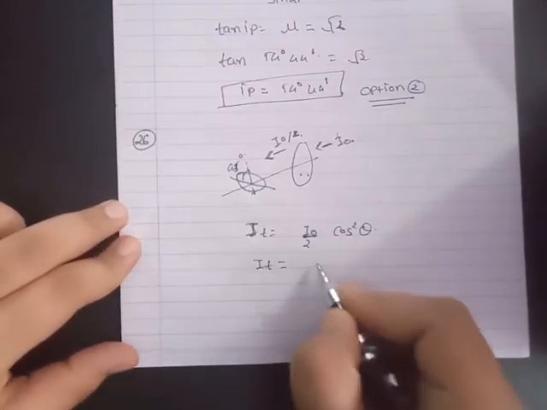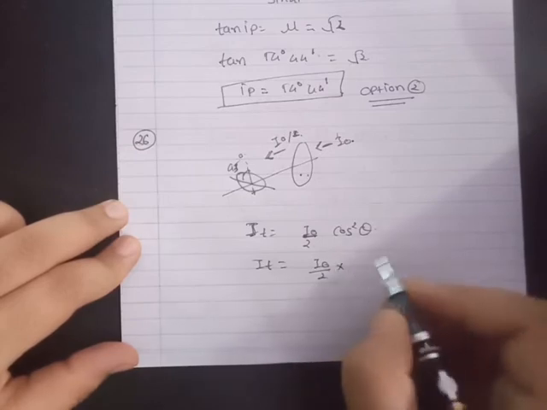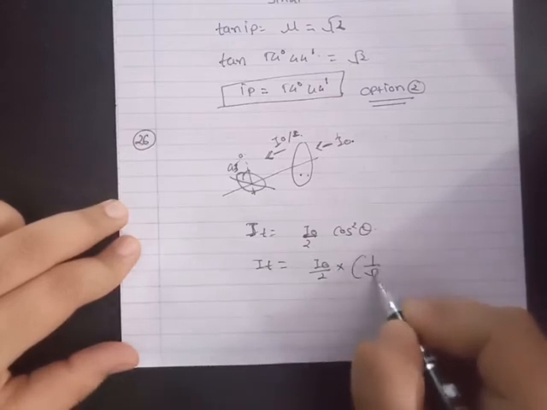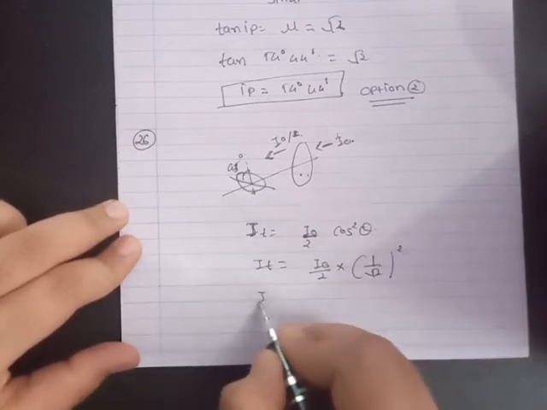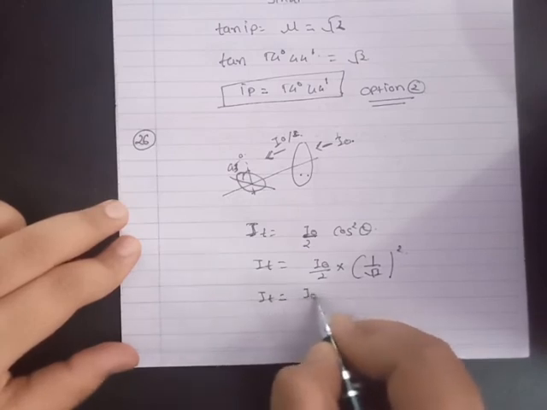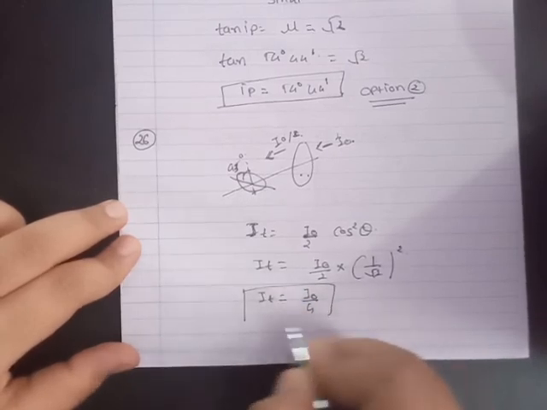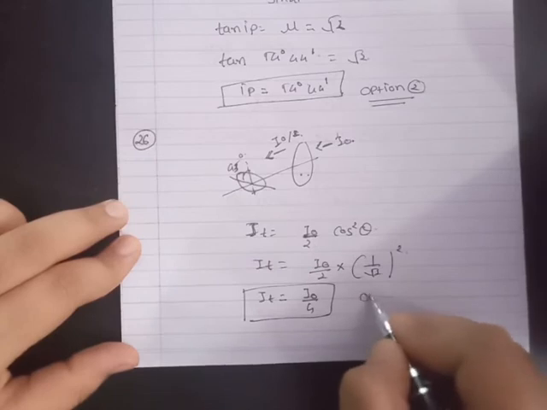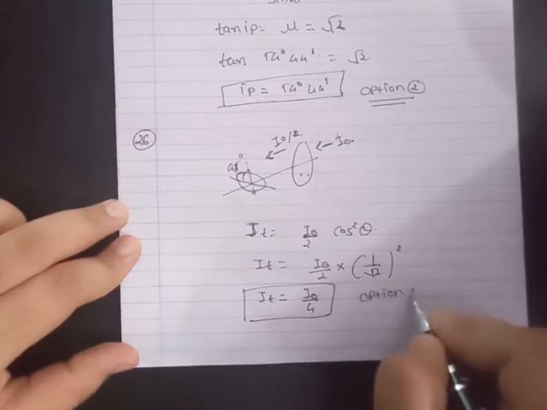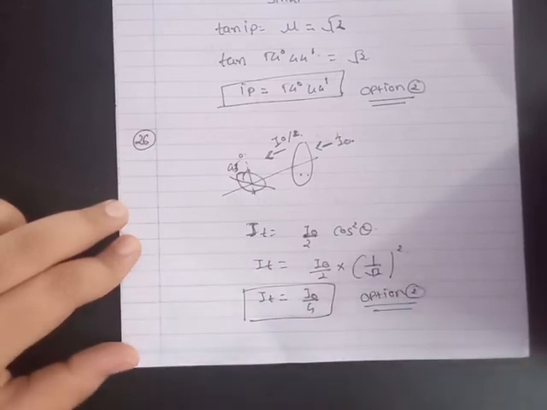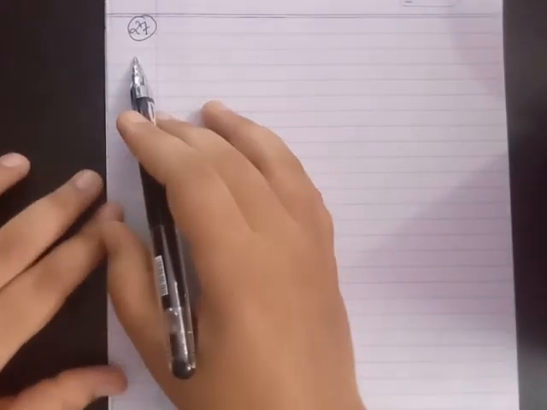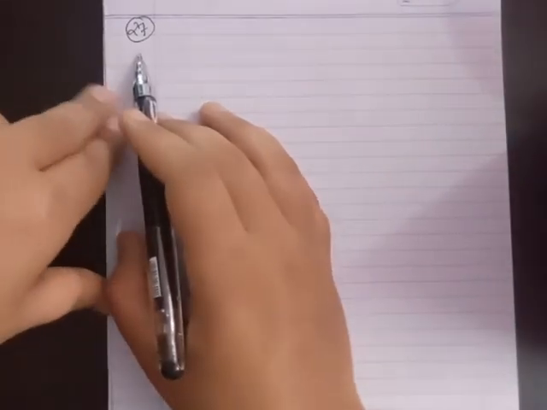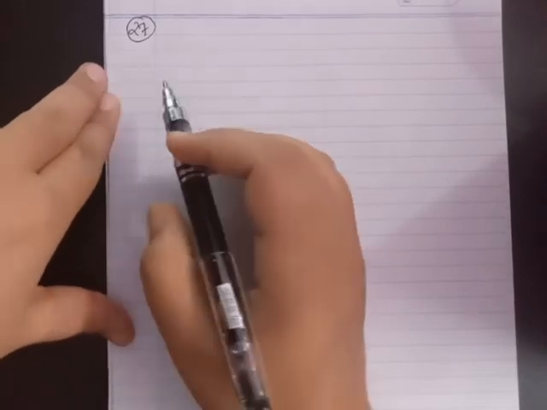So I transmitted will be I0 by 2 into 1 by root 2 whole square. So I transmitted will be I0 by 4. So option 2 is the correct option.